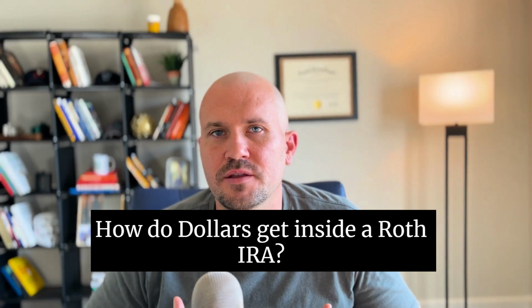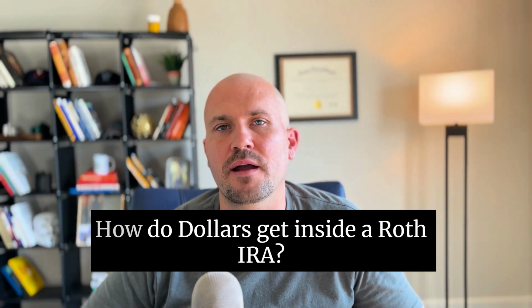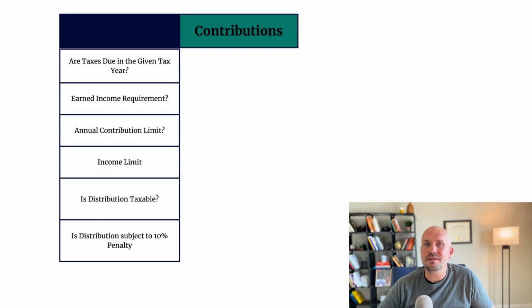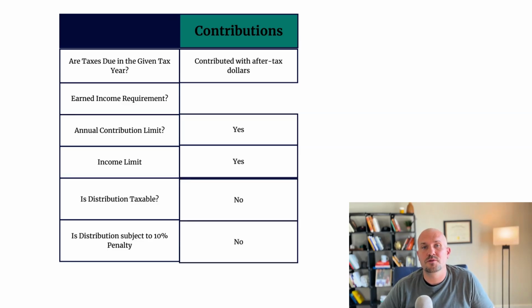Before we talk through each of the 5-year rules, let's first discuss how the actual dollars can get inside of a Roth IRA. In every Roth IRA, there are 3 types of dollars that are in there. The first one would be contributed dollars. Contributed dollars come from Roth contributions, and these contributions are made with after-tax dollars. They are subject both to an income limit, in which an individual cannot be making over a specific amount, and they're also subject to an annual contribution limit as well.